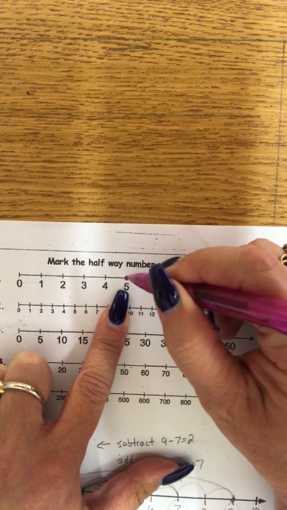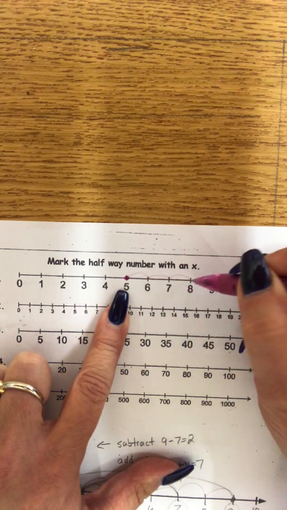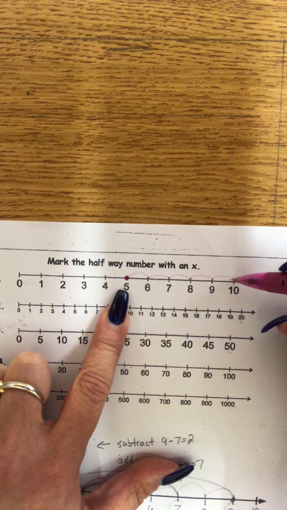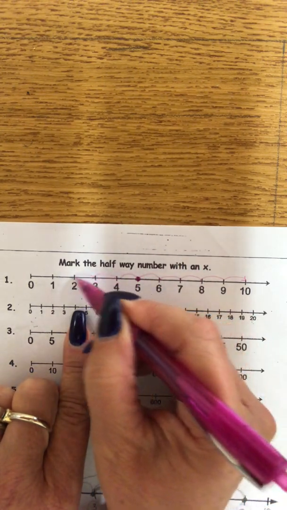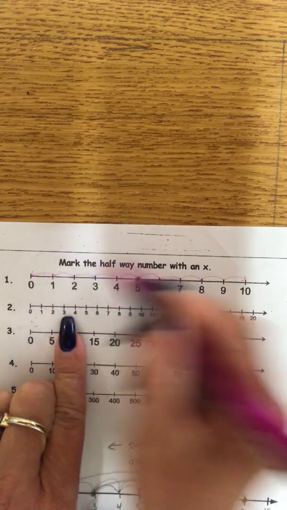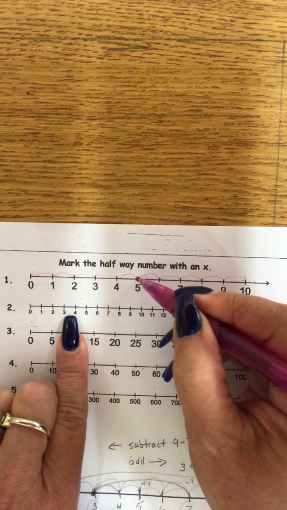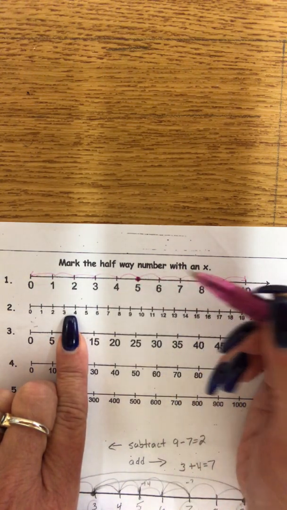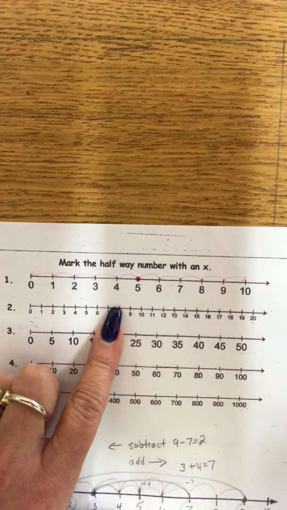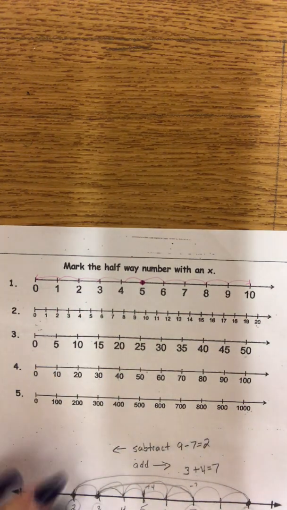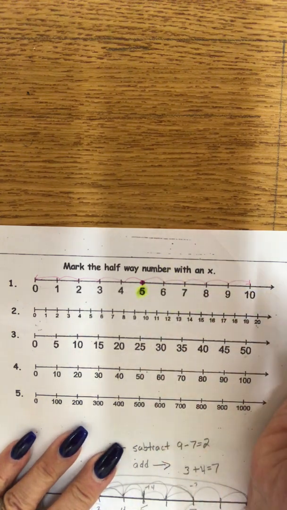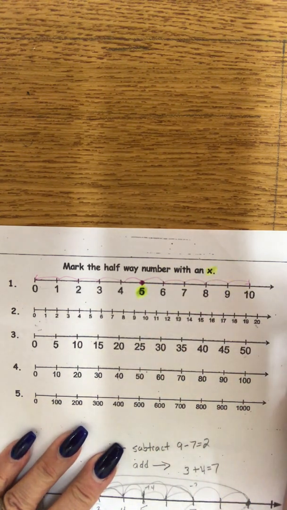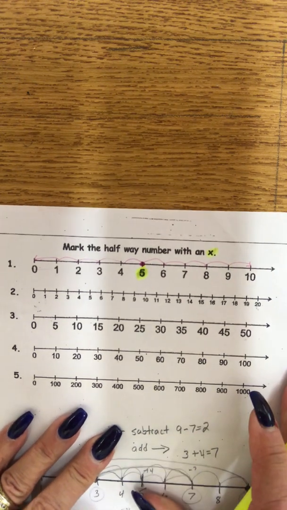So from 5, it's 1, 2, 3, 4, 5 hops to get to 10. And it's 1, 2, 3, 4, 5 hops to get to 0. That makes it an equal distance, or equidistant, to both numbers. And that makes it our halfway part. There we go. Oh, it said to mark it with an X. I'm highlighting it, and that's fine too.